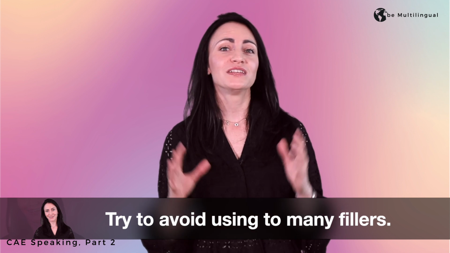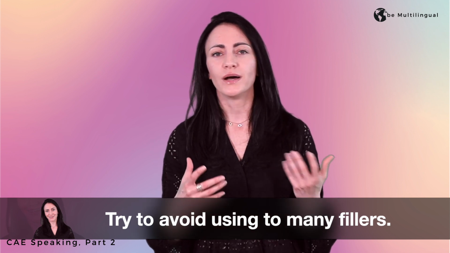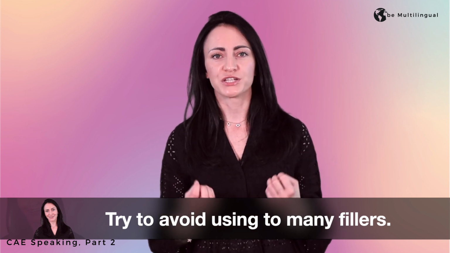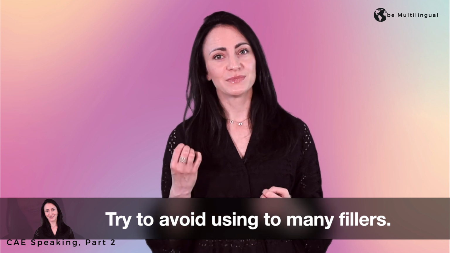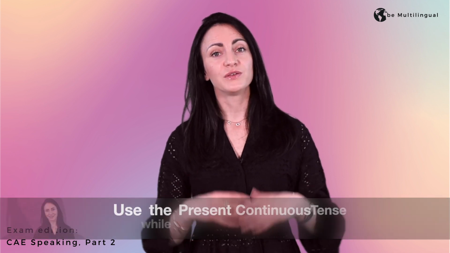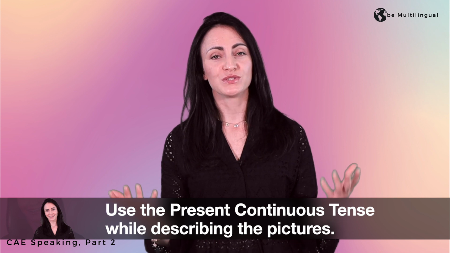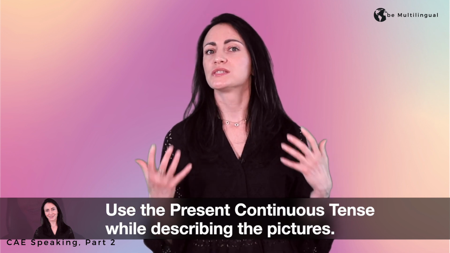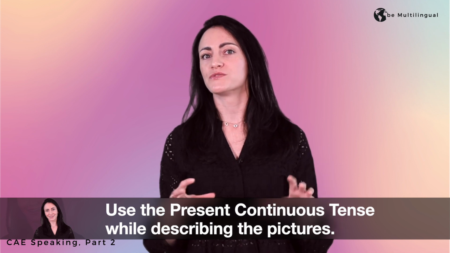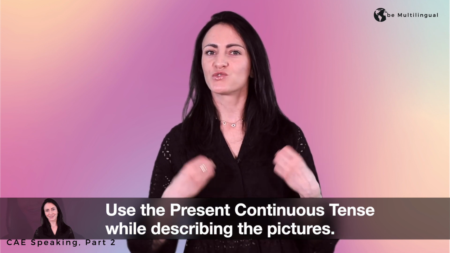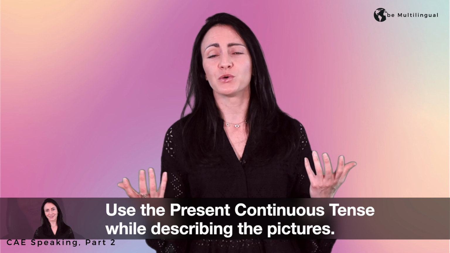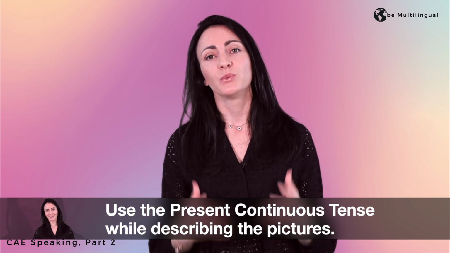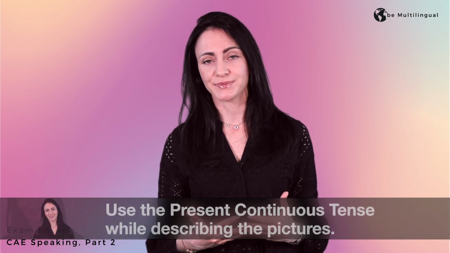If you use too many fillers, like, you lose the precious time. Here is some advice I can give you though. If you describe pictures, you should use present continuous. This is because someone is doing something in the picture at the moment of speaking, right? And if we describe some pictures or people doing something at the moment, we use present continuous tense.